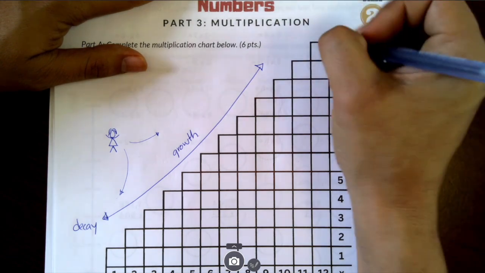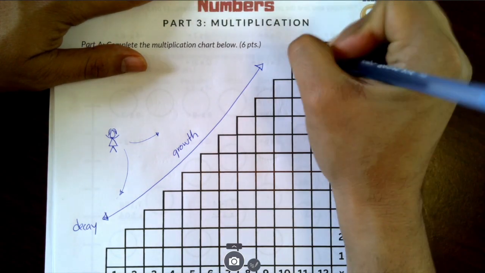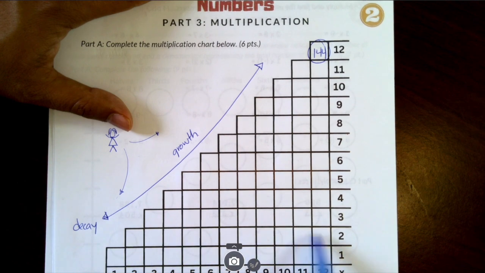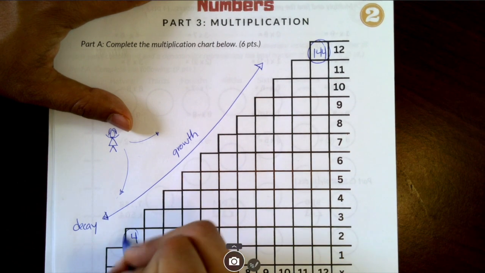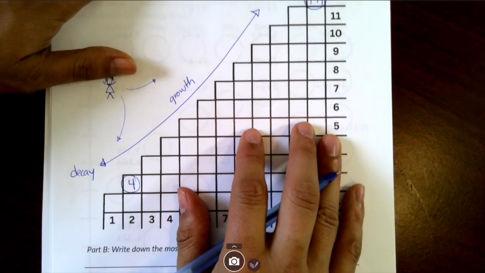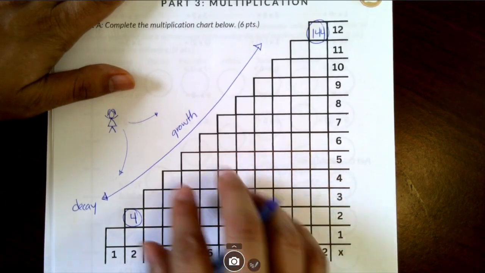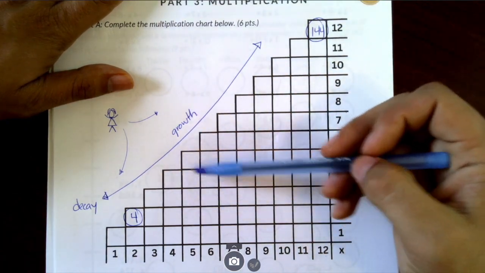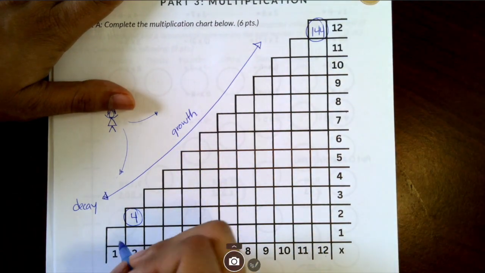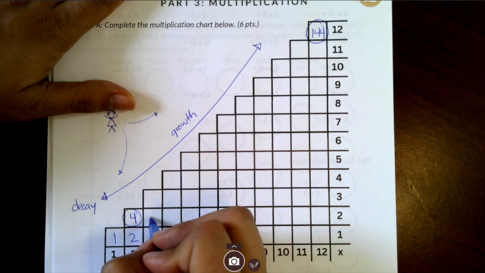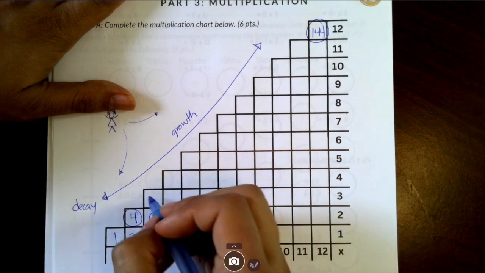12 times 12 is 144. That's a much bigger number than if I say what's 2 times 2, which is just 4. I am going to have you guys fill in the entire multiplication table. I'm not going to do it right now. But what I'm trying to show you is that things start to stack up. In the beginning, it might not seem like a big deal. The numbers are kind of small, like 1, 2, 3. 3 times 2 is 6. 3 times 3 is 9.